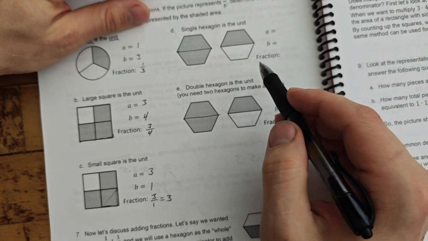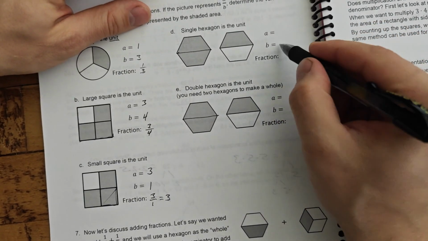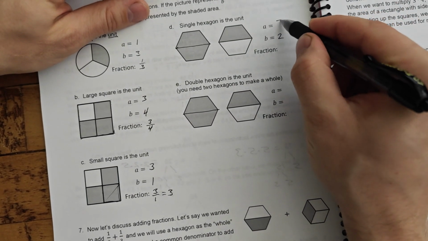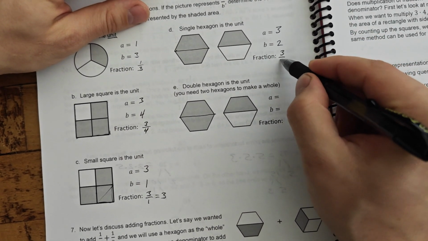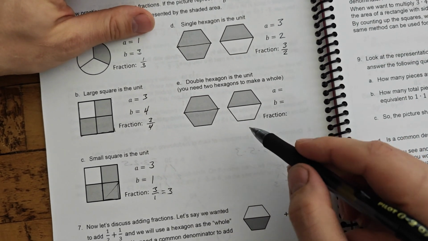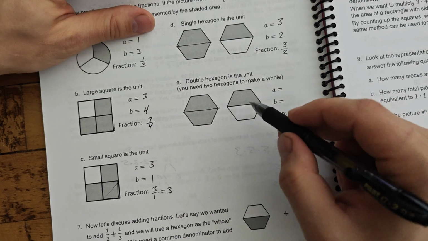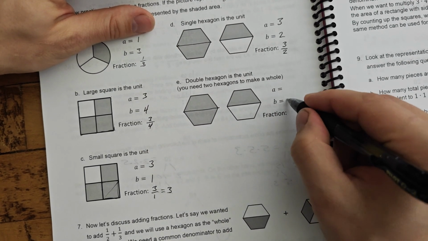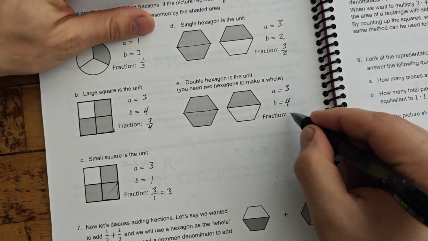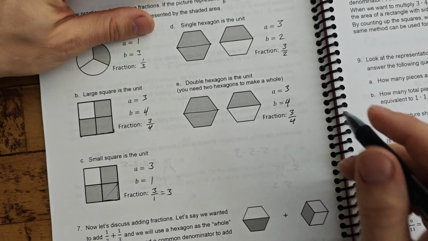Same thing with hexagons. Single hexagon being the unit, it's divided into 2 pieces. You have 3 of those. That's 3 halves. Or if the double hexagon is the unit, then the 2 hexagons are divided up into 4 pieces, and you have 3 of those shaded for a fraction of 3/4.